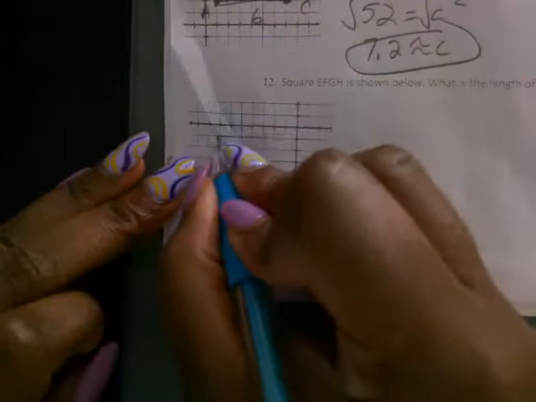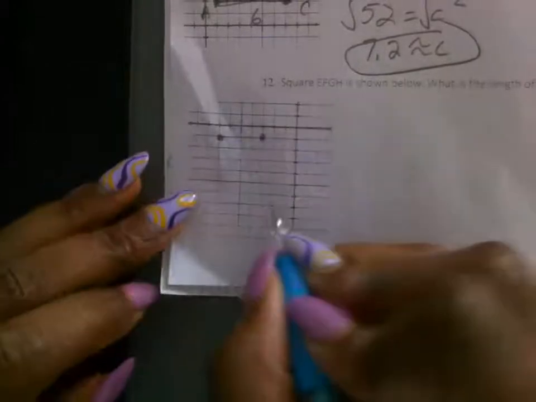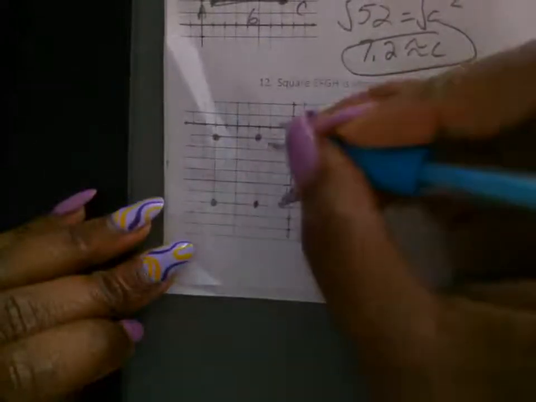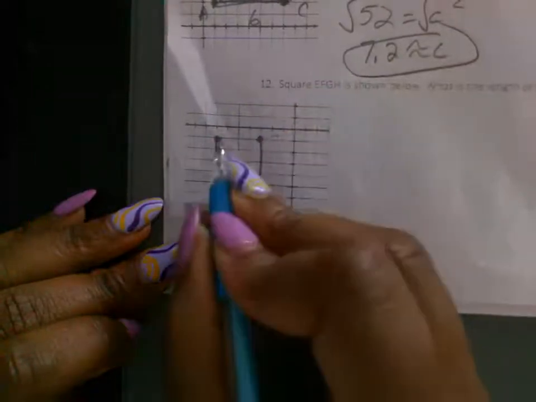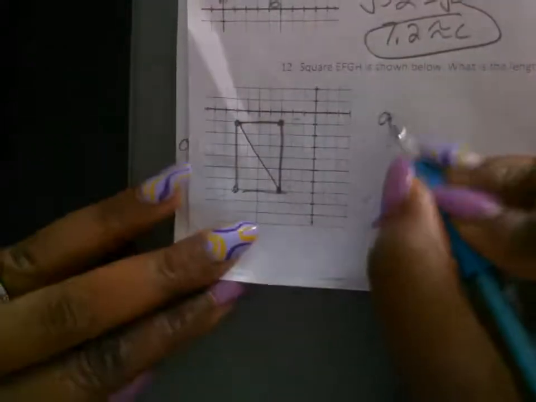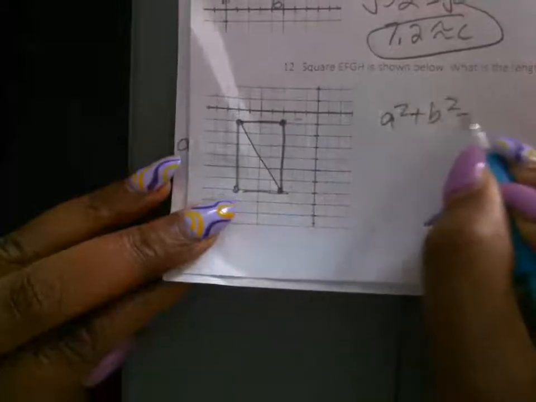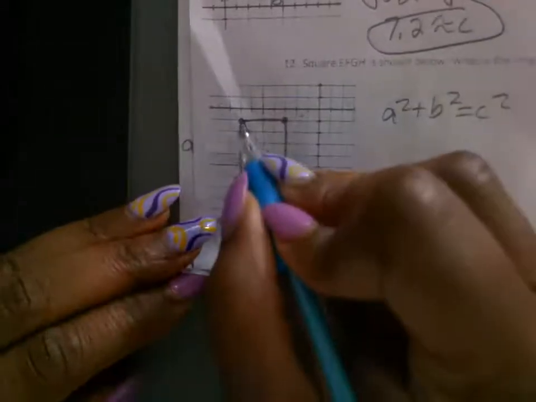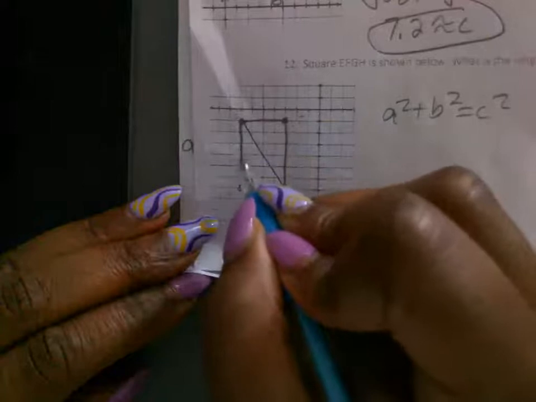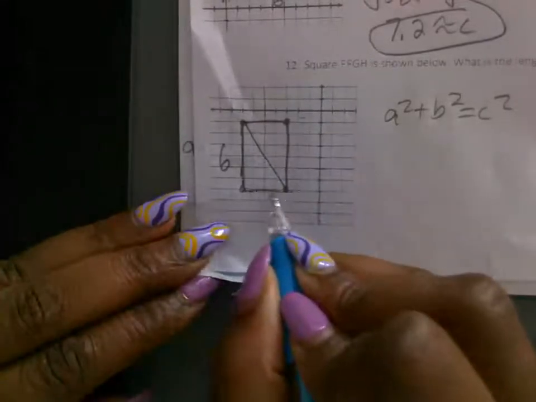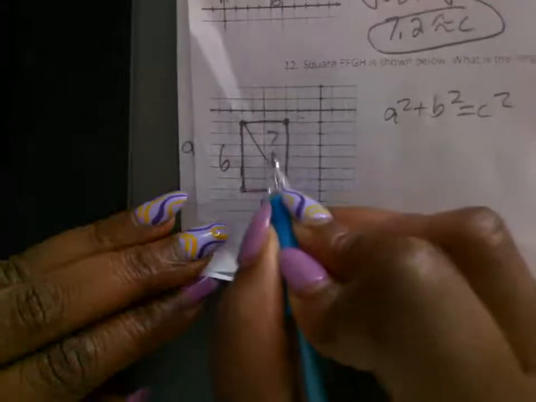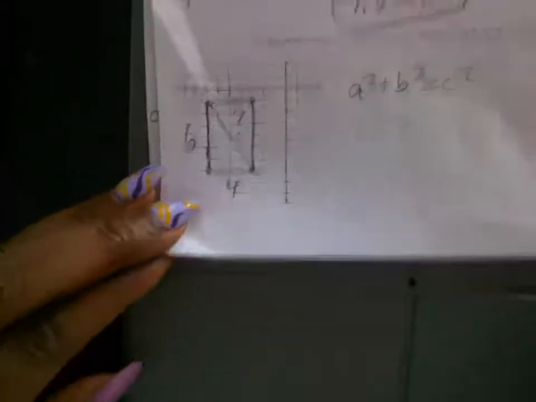And let's make this a little darker. E, F, G, and H. Yeah, it was a little on the light side. All right, so what's the length of the diagonal? This is the diagonal. So using Pythagorean Theorem again, a squared plus b squared equals c squared. So the a is 1, 2, 3, 4, 5, 6. And b, 1, 2, 3, 4. And this is the side you're trying to find, the diagonal, right?